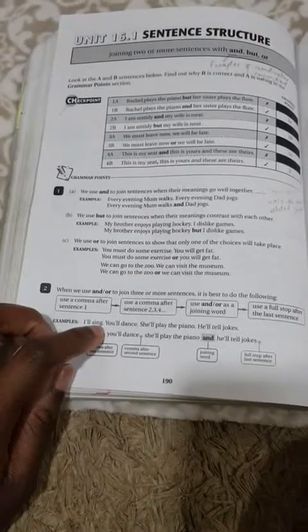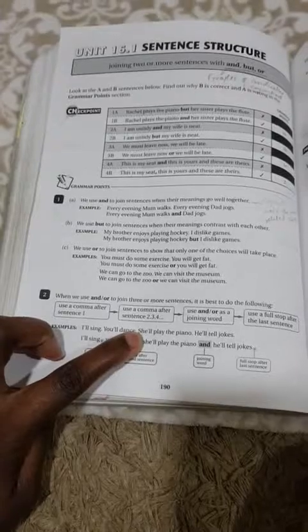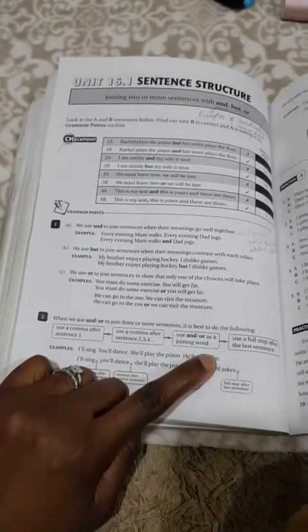It says, I'll sing. This is sentence 1. You'll dance. Sentence 2. She'll play the piano. Sentence 3. He'll tell jokes. Sentence 4. So there are 4 sentences. Let's see how to use either and or or to join them. Okay? Where to use commas and where to place the coordinating conjunction.